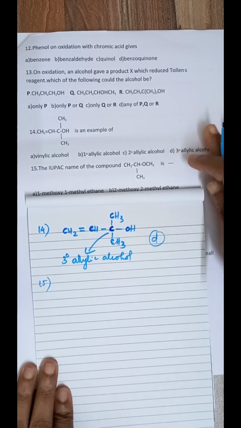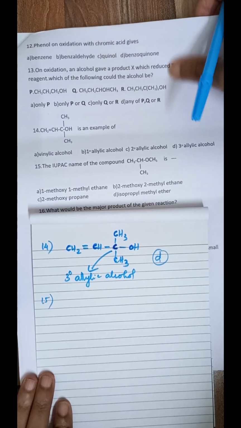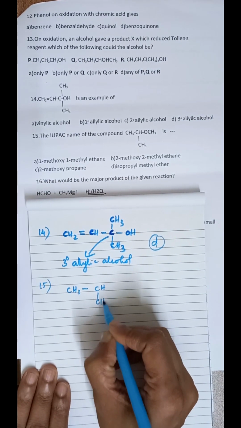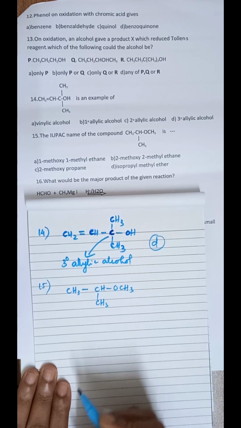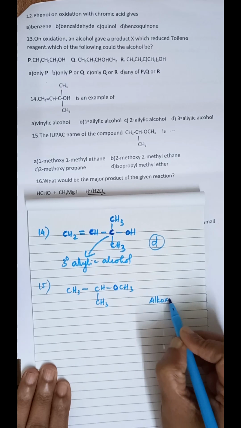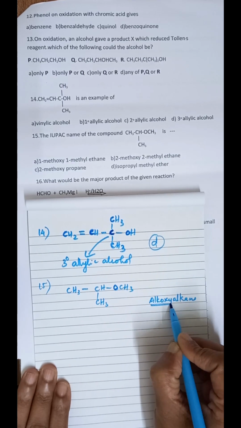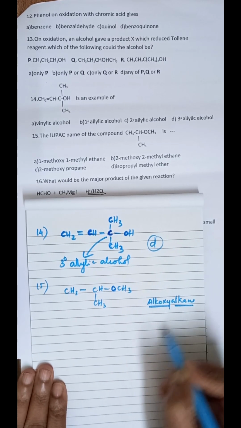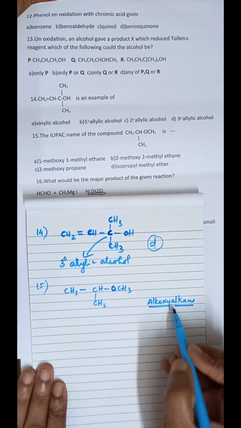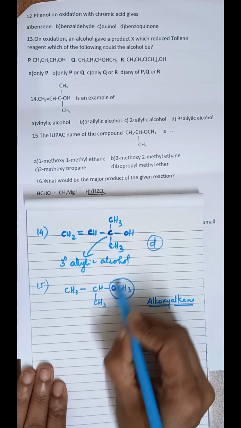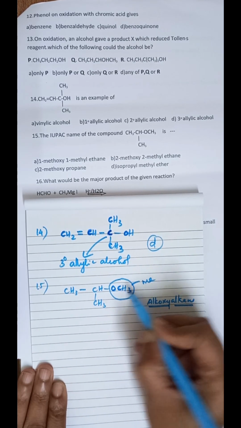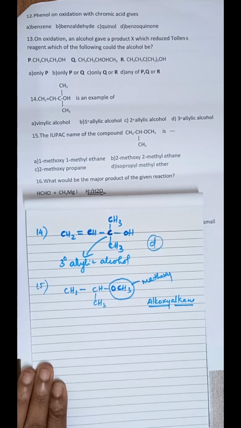Then question number 15. The IUPAC name of the compound CH3CH(CH3)OCH3. So O is the functional group, so this is an ether. An ether is named as alkoxy alkane, where the alkoxy part should be the smaller part and the alkane part is the parent chain, which should be the longest part. So let's find out the alkoxy part. This part is the alkoxy part which is smaller in nature. This is methoxy, since there is only one carbon here.